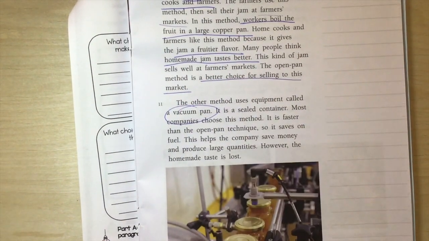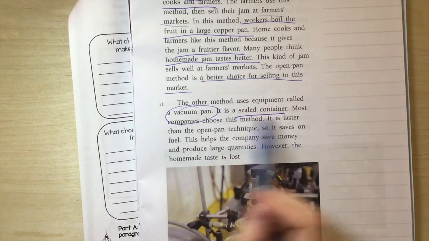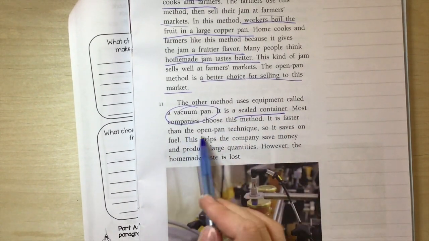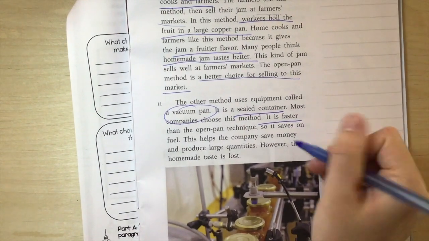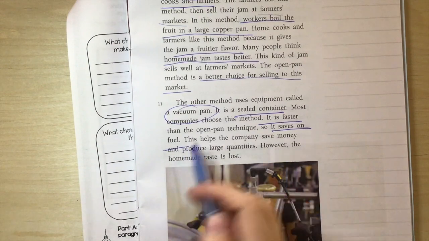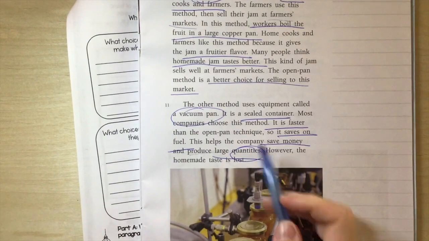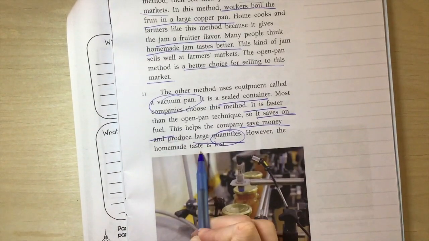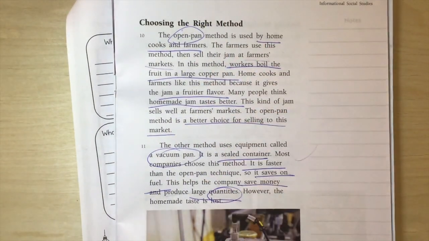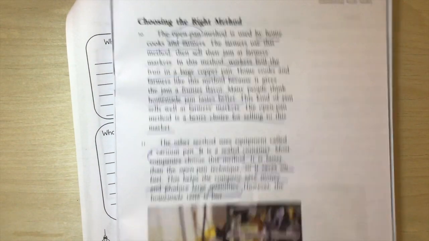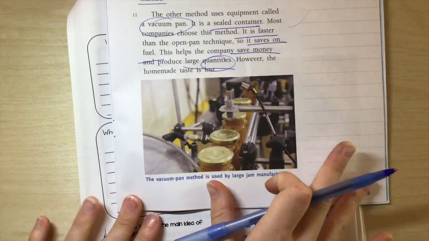So there's 2 methods in creating marmalade. It is a sealed container. Most companies choose this method. It is faster than open pan. It also saves on fuel. This helps the company save money with large quantities. Large quantities means large amounts of marmalade. However, the homemade tastes better. So what this is doing right here is comparing open pan to vacuum pan, looking at the similarities and differences. This is vacuum pan method used by large jam manufacturers. All right, let's keep going.